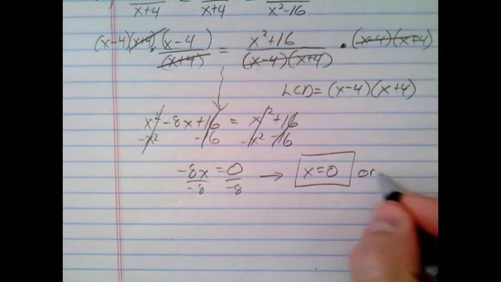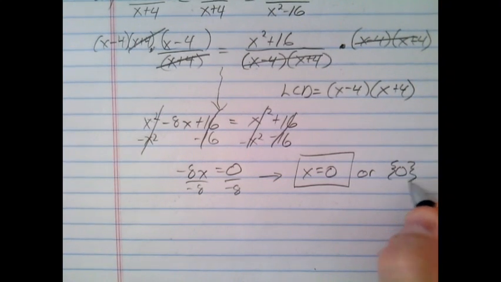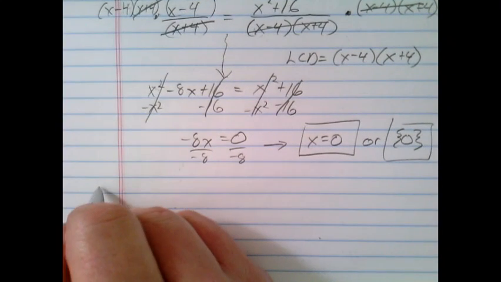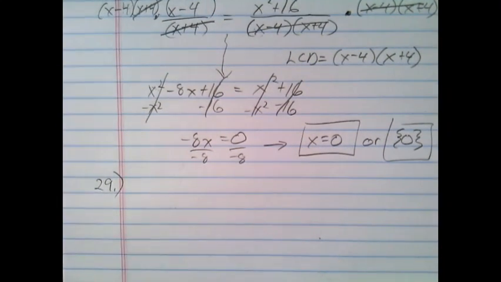You could also write it like this. You could write it as a single element in a discrete set. Either way, we're done. Time to look at problem 29.